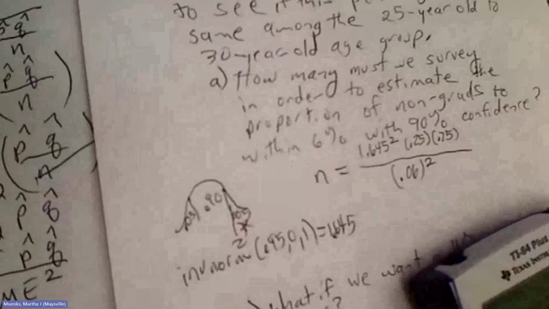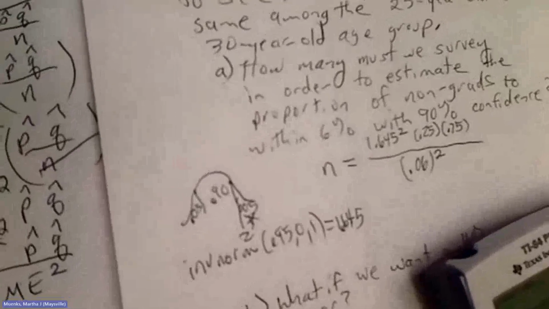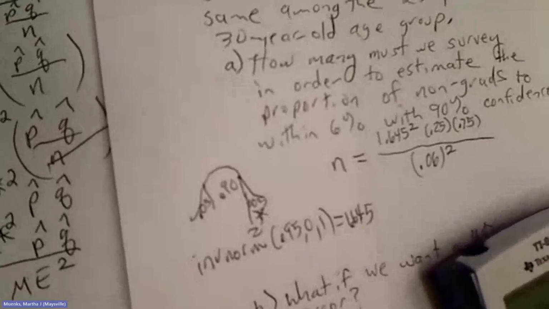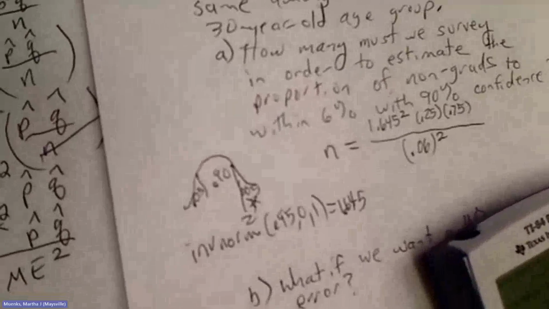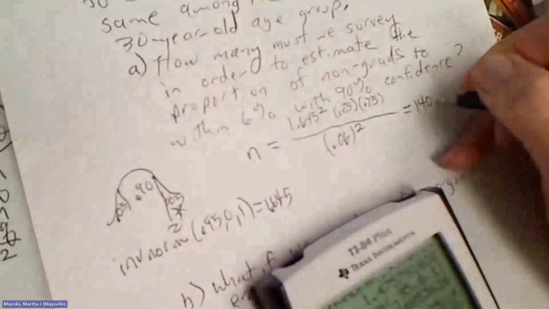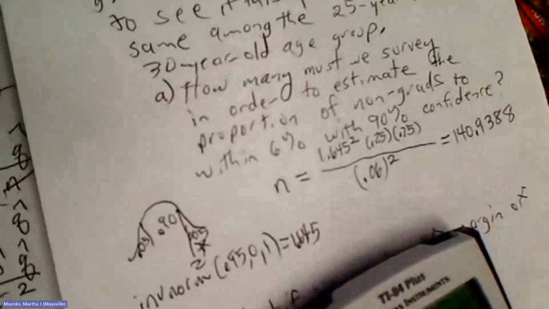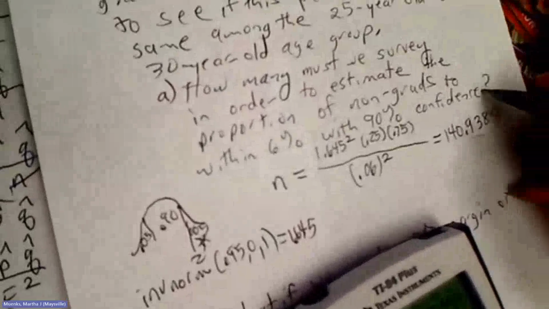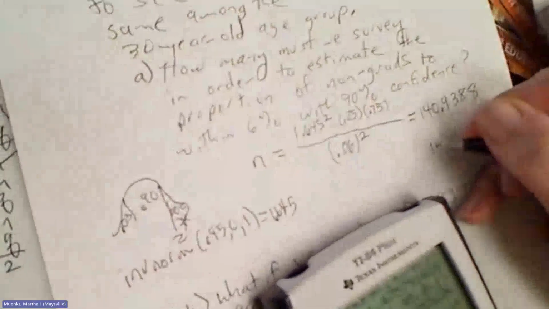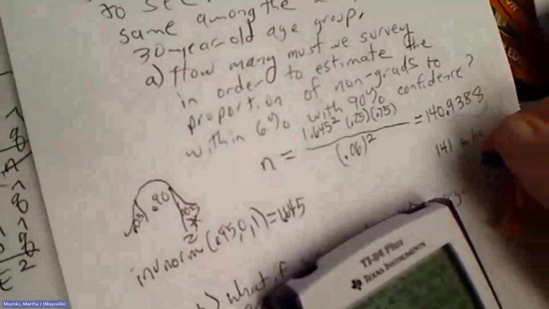1.645 squared times 0.25 times 0.75 divided by 0.06 squared. And I get 140.9388. And it does not matter how small the fractional part is, we round up. So we would say 141 to be surveyed.